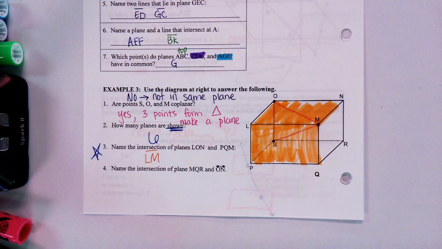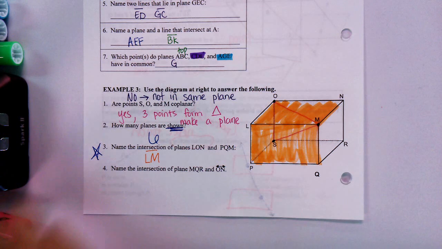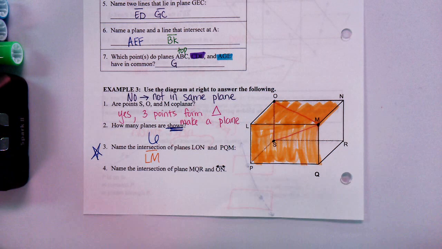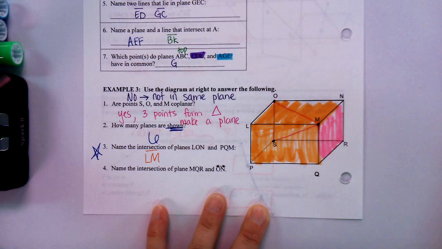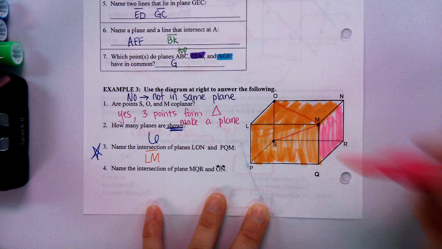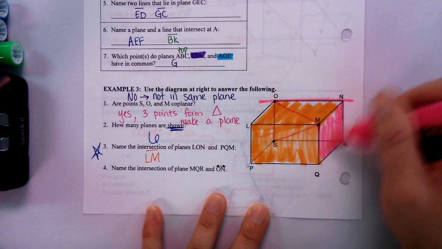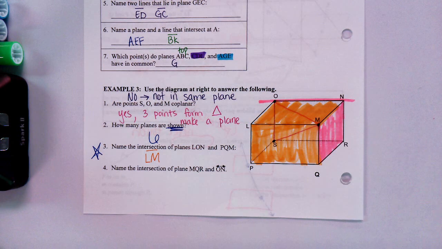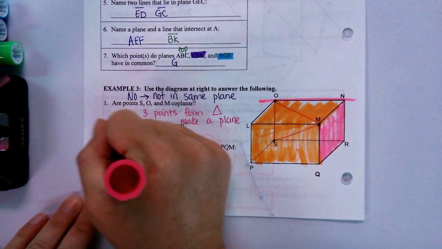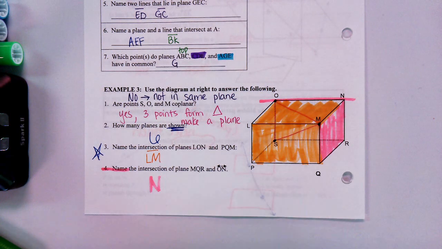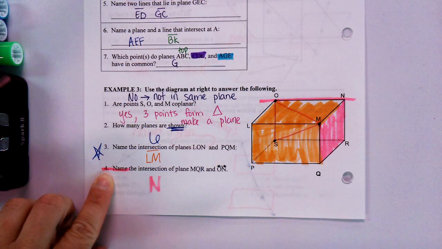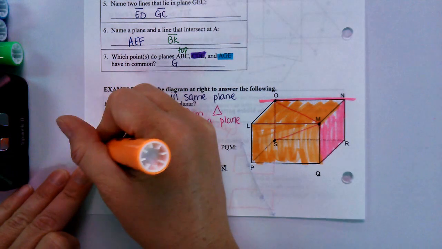And then lastly, this one's pretty easy. MQR, that's the side over here, pink. And ON, where does that touch? Where do the pink ones touch? At N, good. Good. And I just put this just so you know that this one's pink, and actually I'll do this. This one's orange.